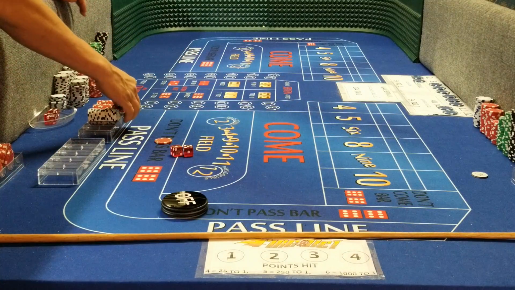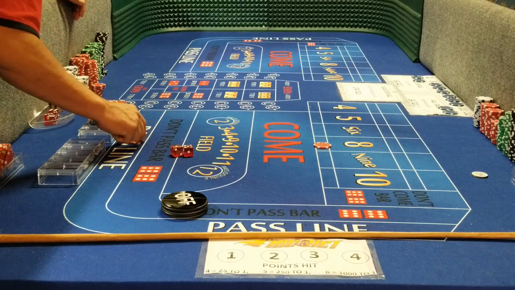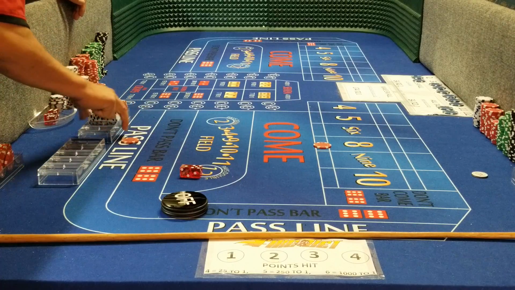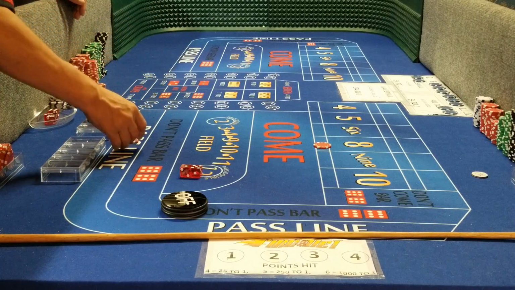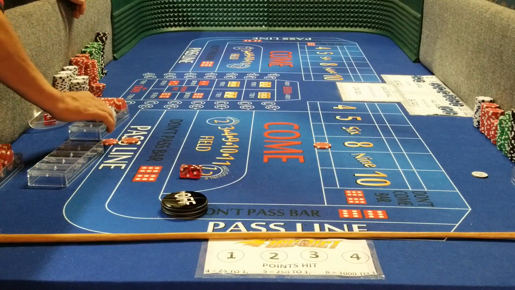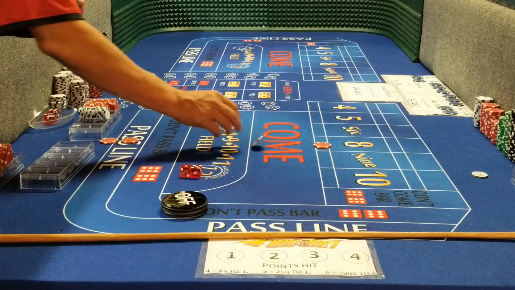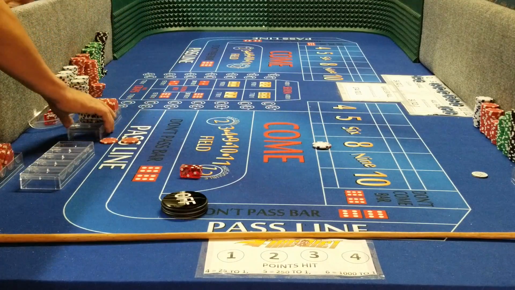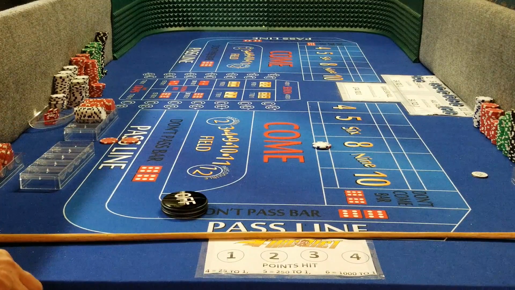All right, so what I'm going to do is, since 6 is already covered, oops, I was going to start with the pass line. Sorry, guys, I'm moving that to the pass line. Since 6 is already covered with the point, I'm going to go ahead and just put odds because I want to play to win a little bit. So, all right. Here we go. Let's see how this works out.